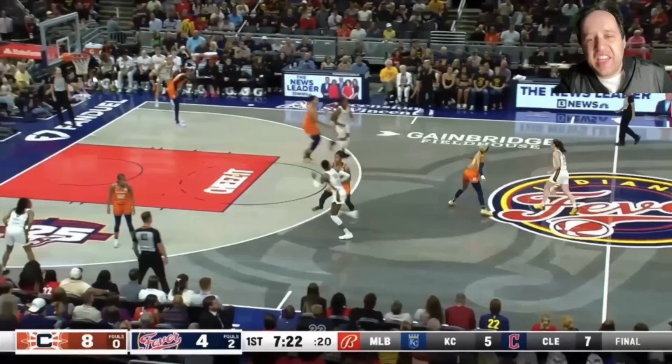Caitlin Clark is the Indiana Fever offense. Look at the wide open look she gets for her teammates. We'll start with her one-on-one game, though.